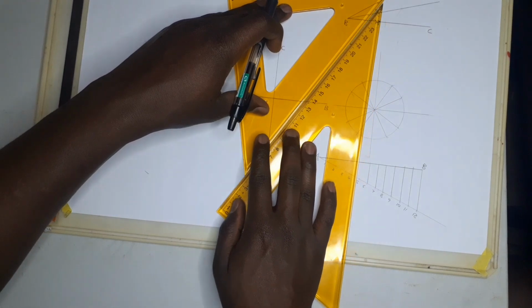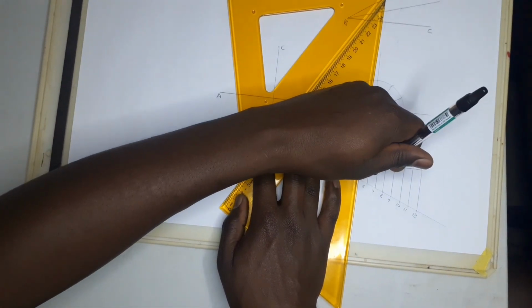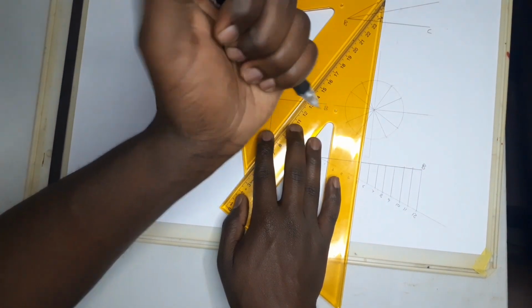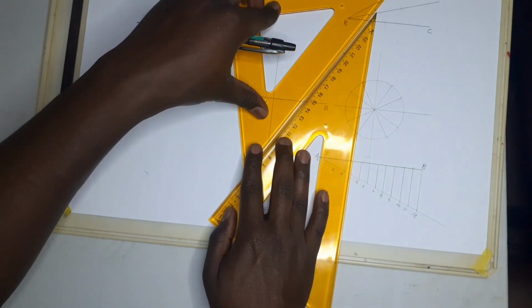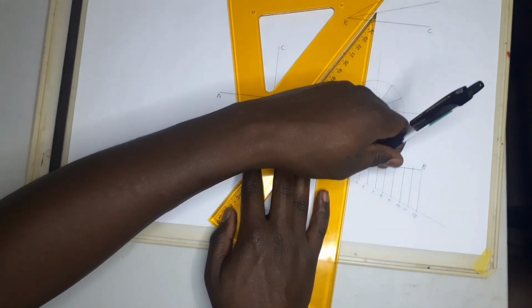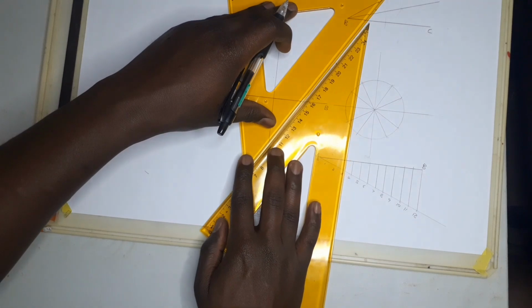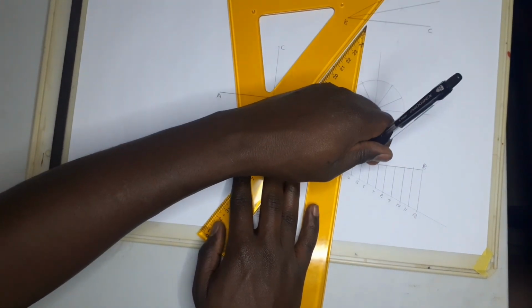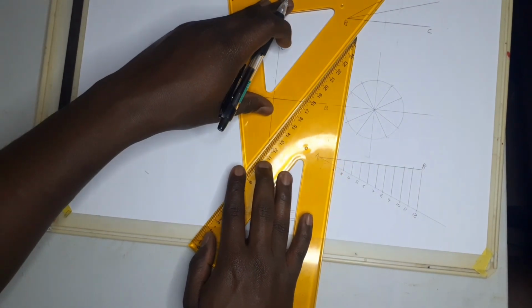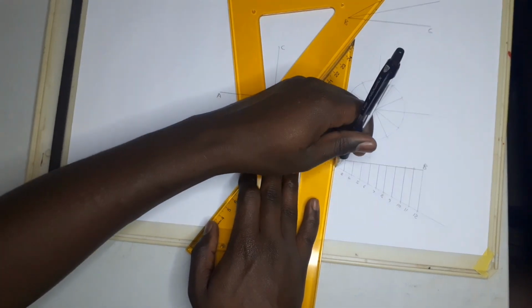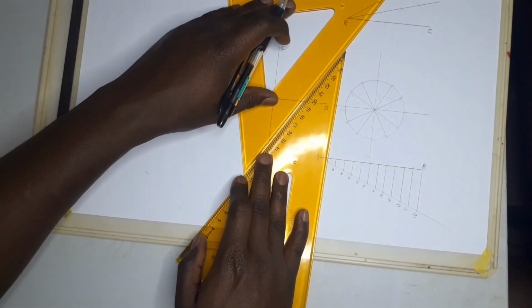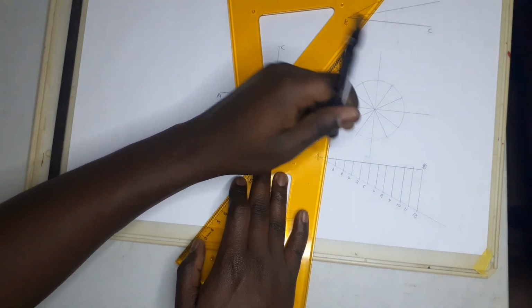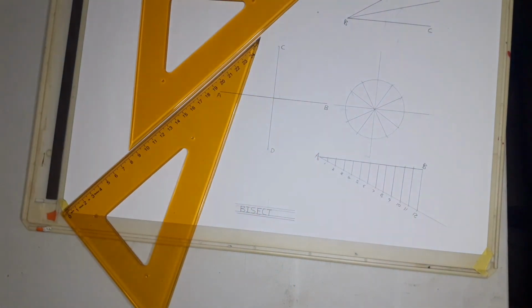Draw. There you have it, 12 equal parts. So that's how you do it.